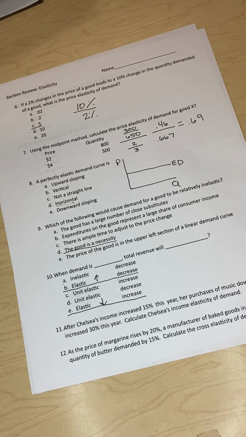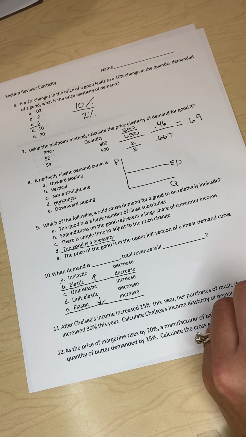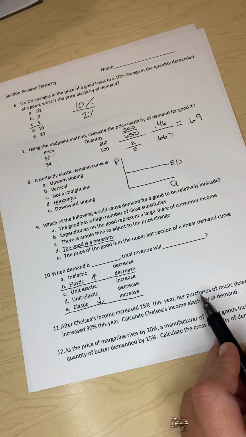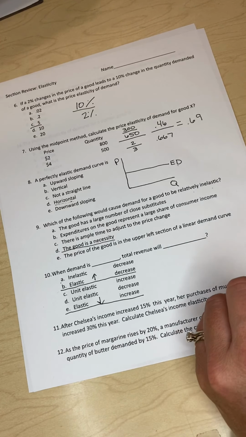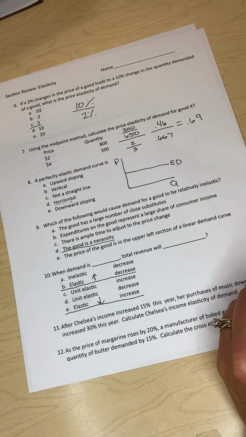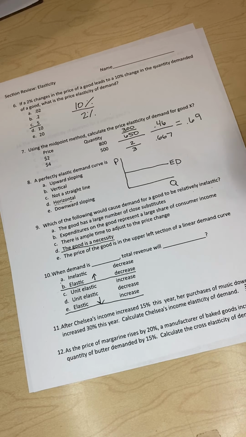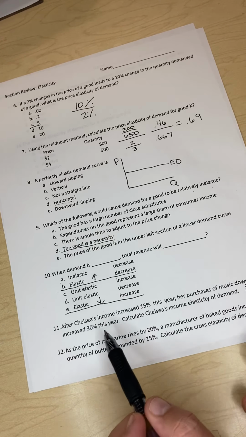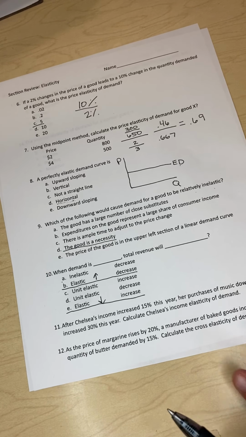Okay, number 11 says after Chelsea's income increased 15%, so we know that that is going to go on the bottom, her purchases of downloads increased by 30%. And we know that this is going to be positive. It's a 2, but it is a positive 2. So that is going to tell us that this is a normal good.